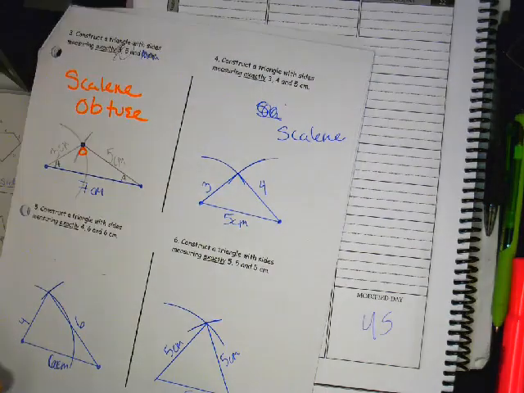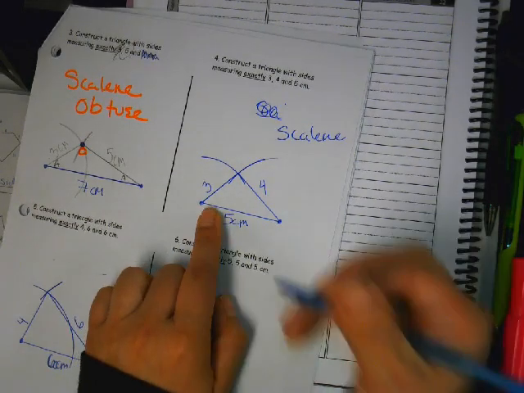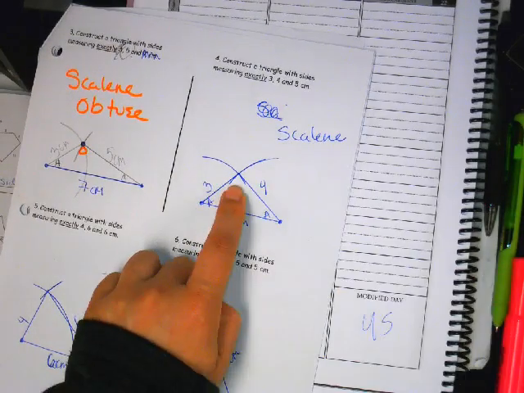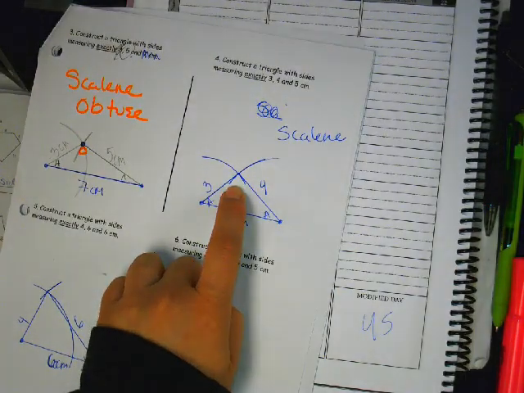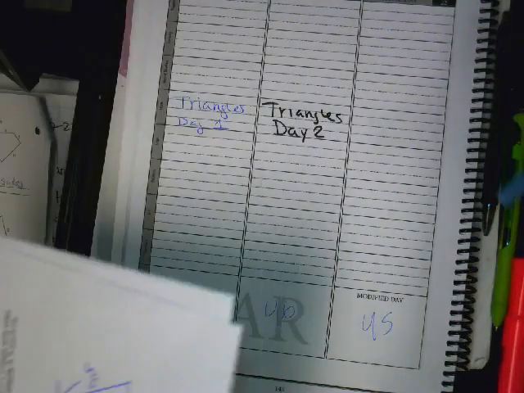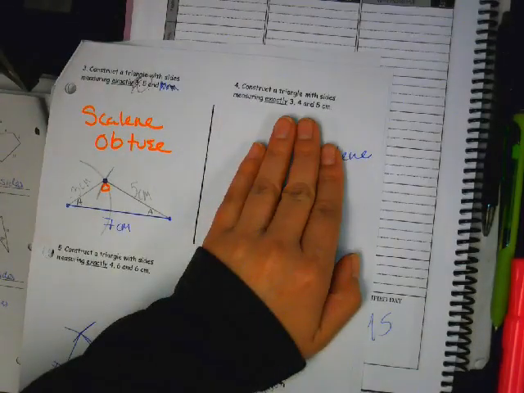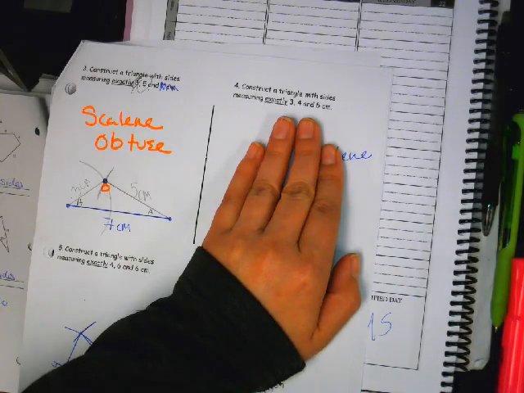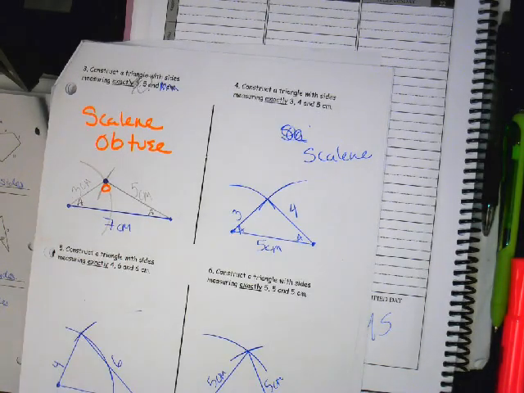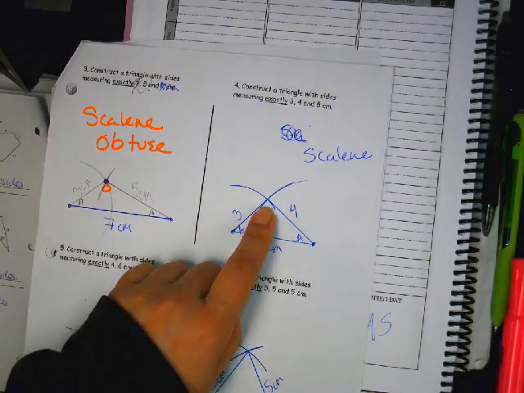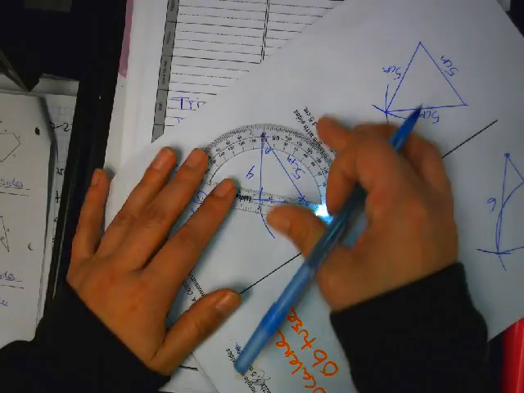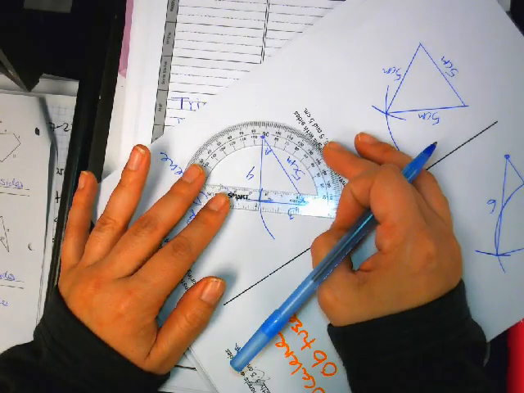Scalene what? No. Did you measure all the angles? This one's acute. This one's acute. But this one, use your protractor and see what you get. On Friday, when you have your quiz, I'm going to give you a problem like number 4 and say, draw it and name it. Are you going to take the risk of saying, I think that's acute, but I'm not really sure? Take the time, use your protractor, and figure it out. Is it acute, right, or obtuse?